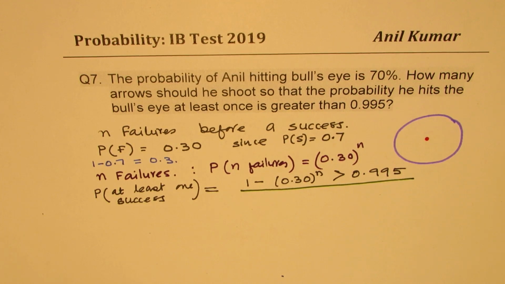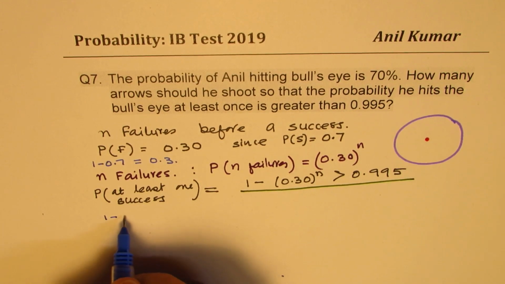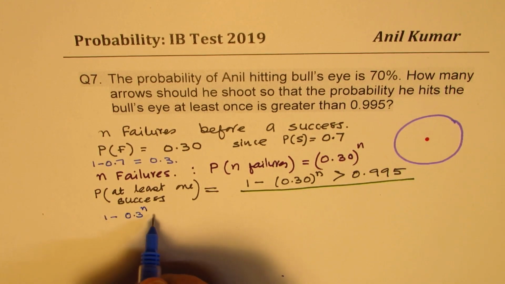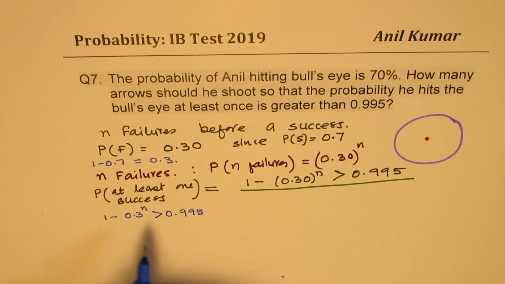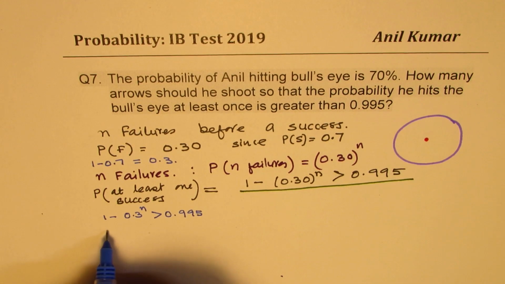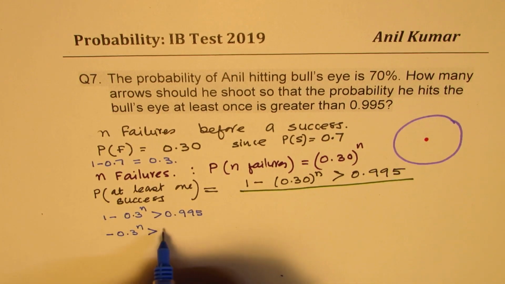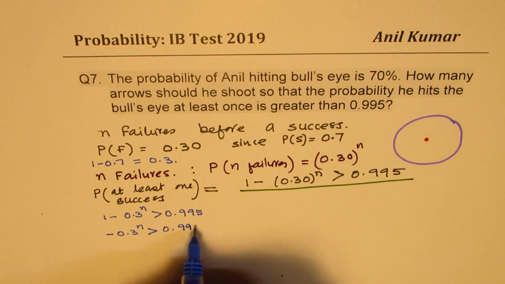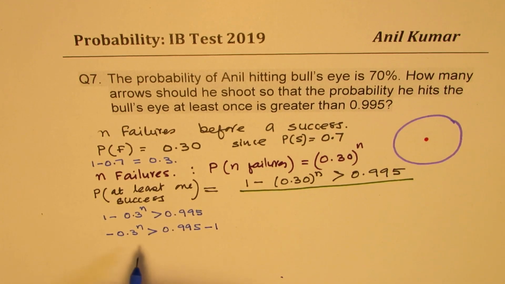Perfect. Now let's see how to solve this equation. So we'll do it here. We have 1 minus 0.3 to the power of n greater than 0.995. Taking this on the other side, we get minus 0.3 to the power of n is greater than 0.995 minus 1, correct?